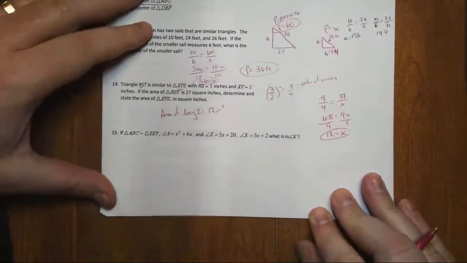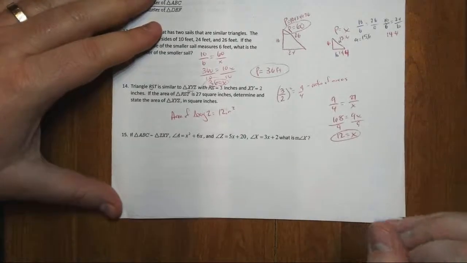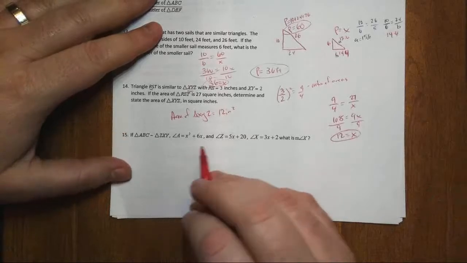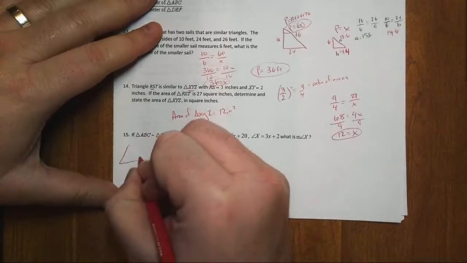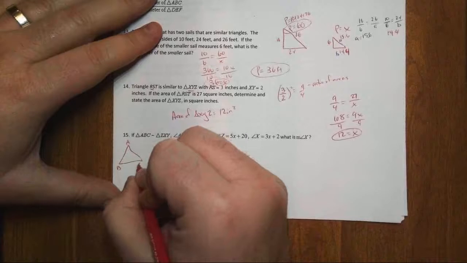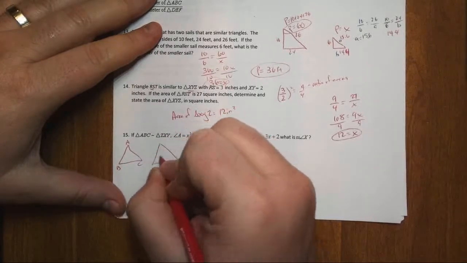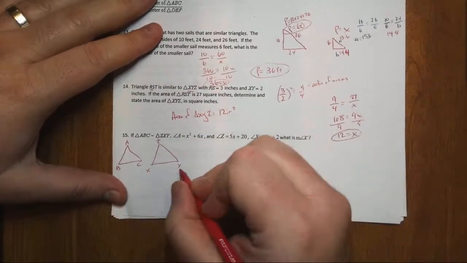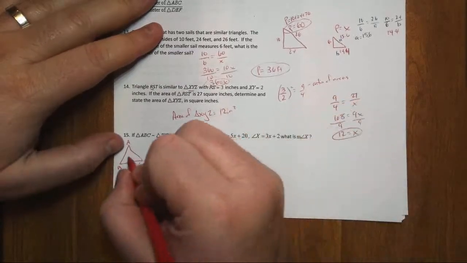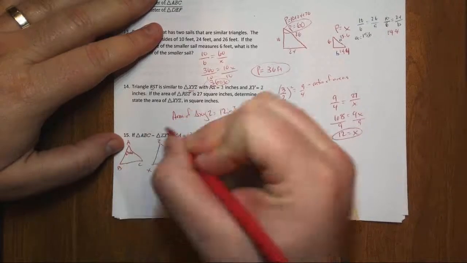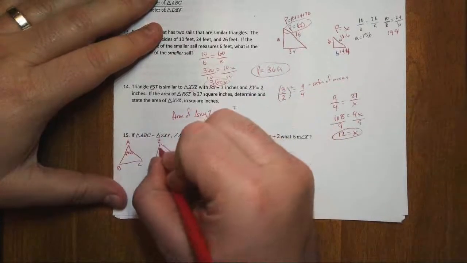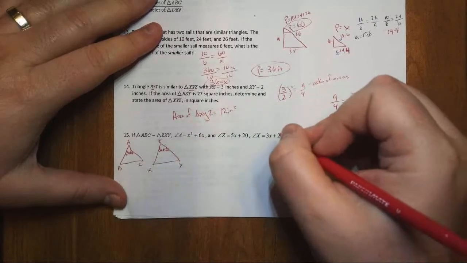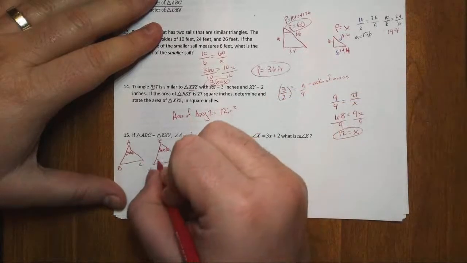All right, number 15 is going to be a quadratic question. So I have triangles, I have the angles here. If you want to draw them out for yourself, feel free. Once again, here's A, B, C. Be careful, it says Z, X is where B is, Y is by itself, and then we're going to label. So we have A, which is x squared plus 6x. We have Z, which is 5x plus 20. And then we have X, which is 3x plus 2.